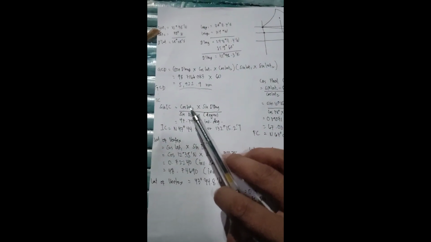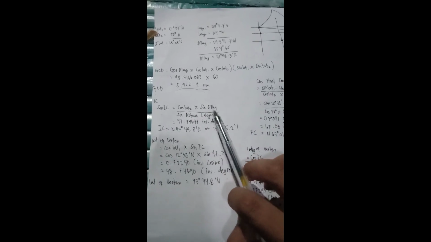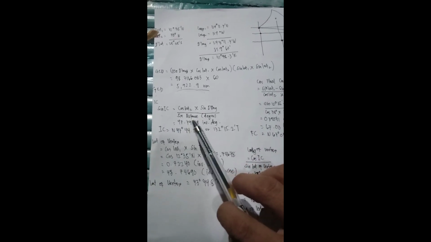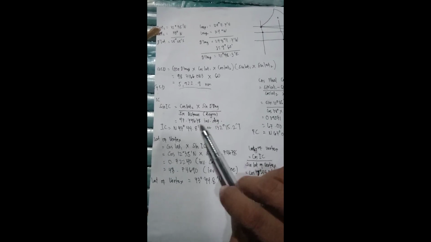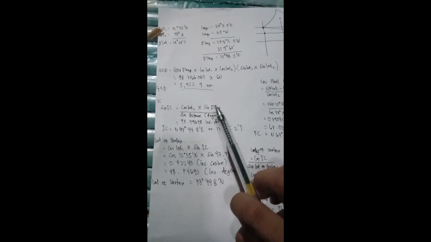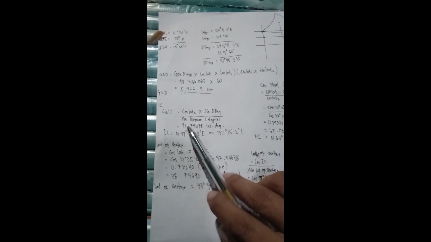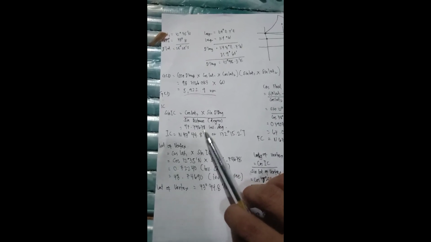Next we will have the initial course formula. To solve the initial course, the formula is cosine latitude 1 times sine d long over sine distance, and it will be inverse to degree. After multiplying those, we have the answer of 47.74678.